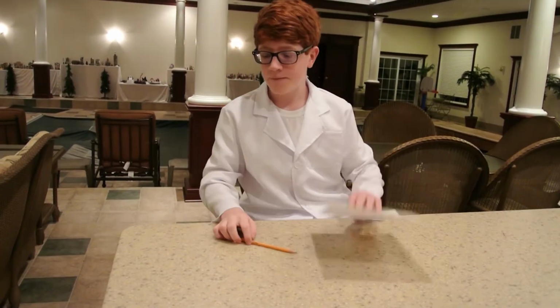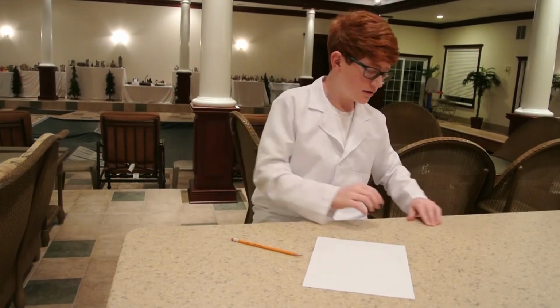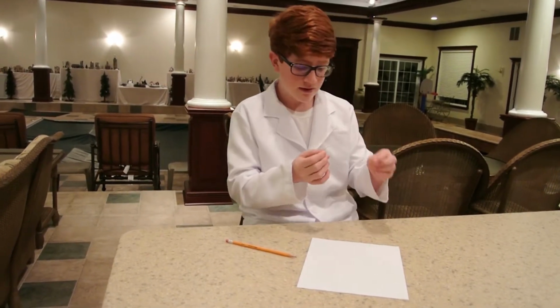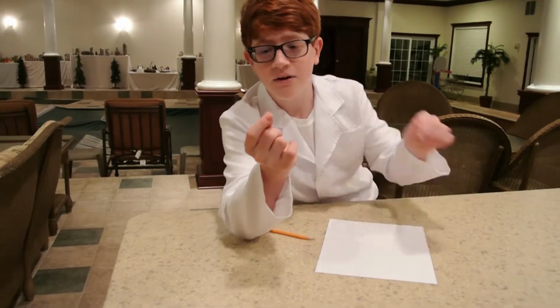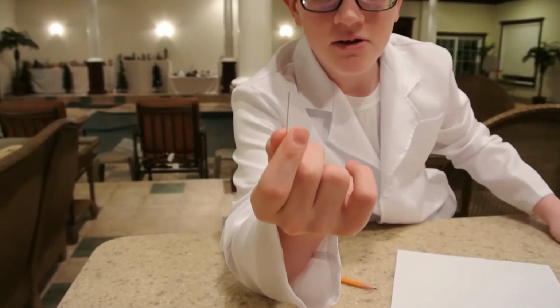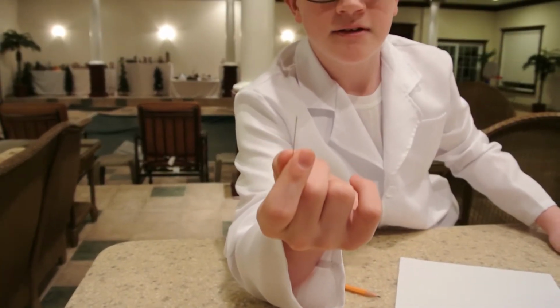A molecule makes up everything, literally everything, except for your body. Cells make those up. Every living thing has cells. But molecules make up this pencil, this paper, this desk. Molecules are so small that on the tip of a pin, right up here on the head, 1 million molecules can fit.